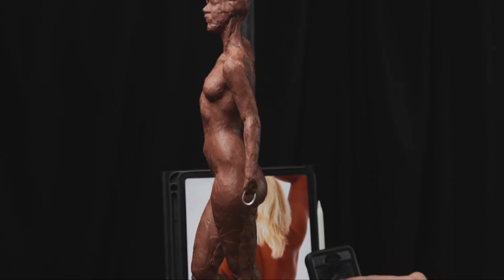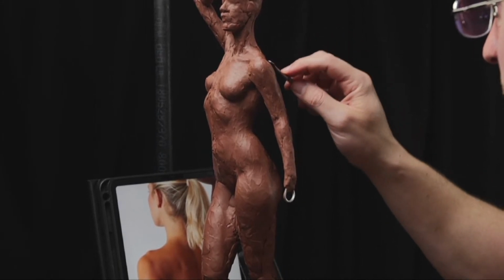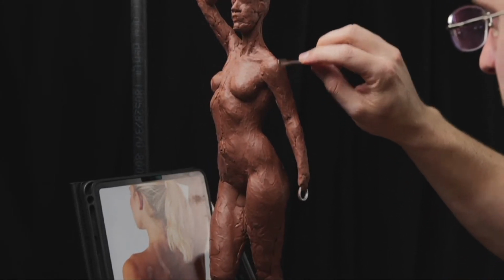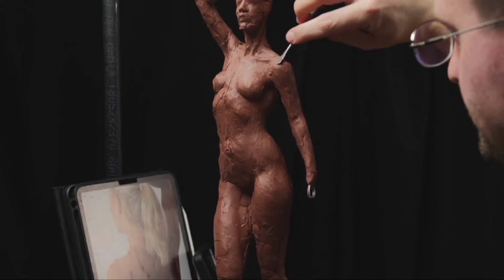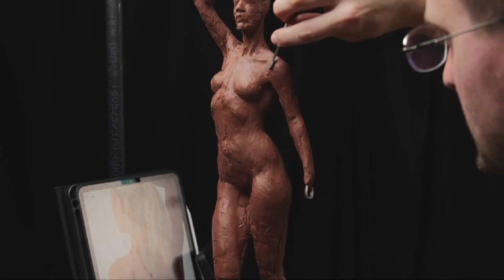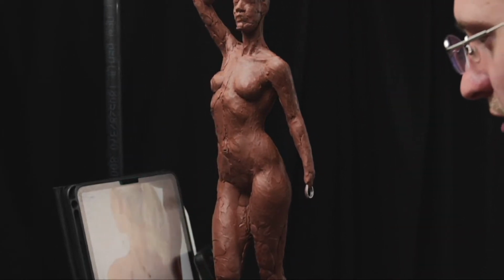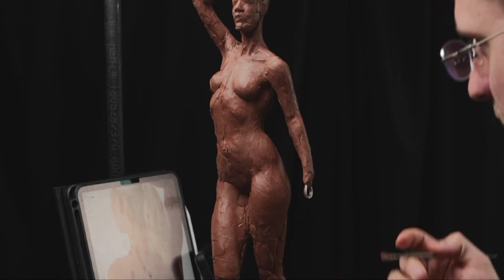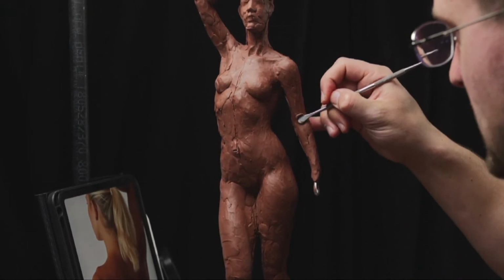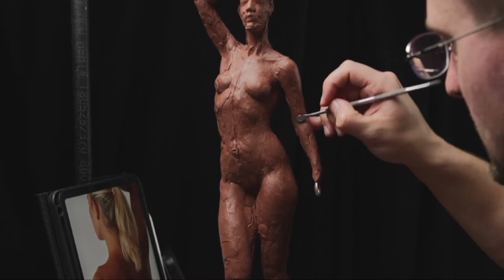If I was to get this to a finished sculpture, ready to be molded and cast in bronze or something like that, I would still take quite a bit to develop it. You know, 5 or 6 hours. I think we're coming up on 6 hours for the live streams.